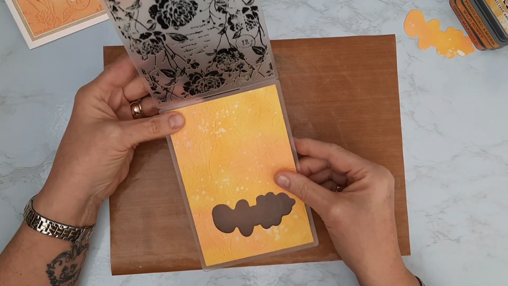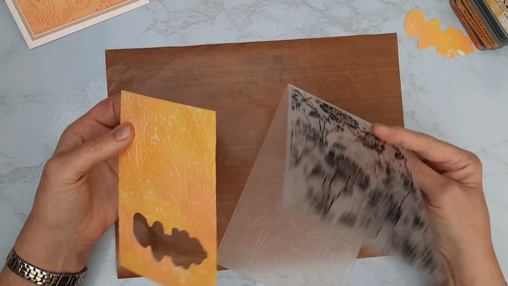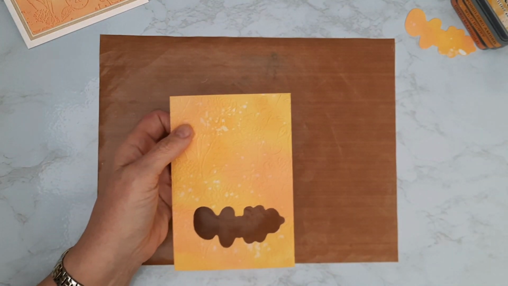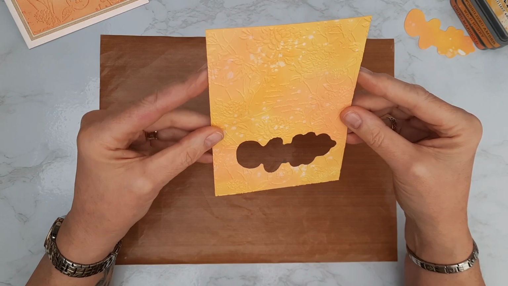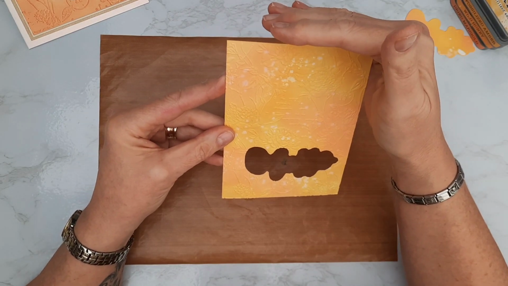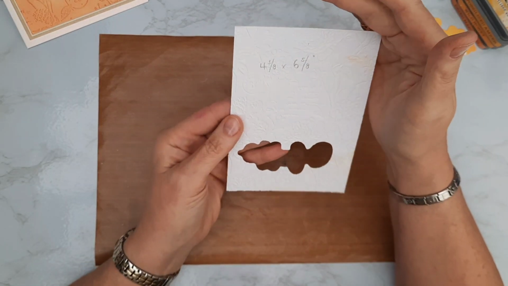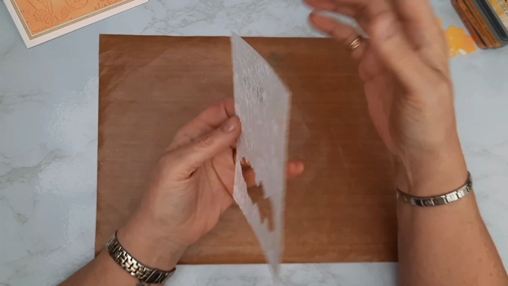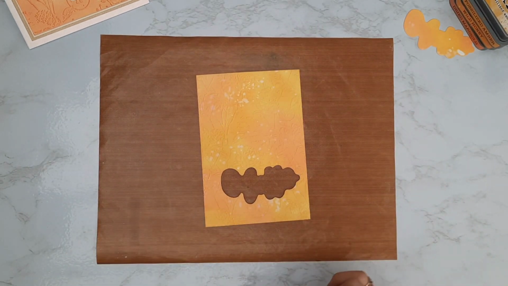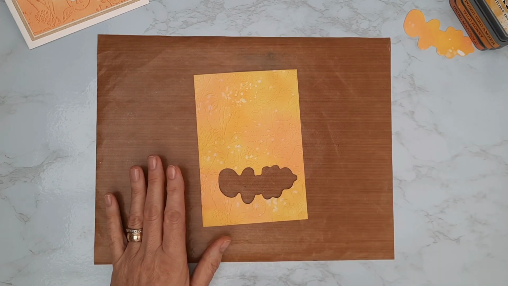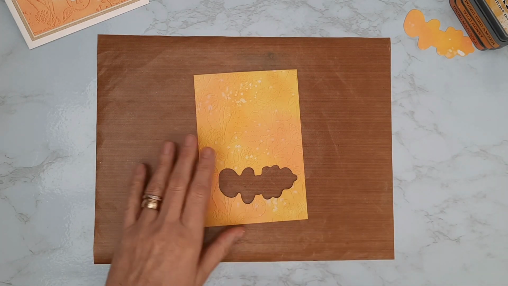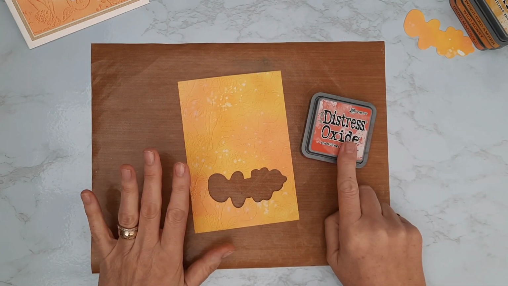So if I lift this out now, you can see it's got that beautiful, beautiful texture on there now. So if I just lift this forward slightly, and sometimes you can actually see it on the back, and we've got that nice detail. But just to bring that detail out a little bit more, that's where I'm going to bring in that fourth ink.